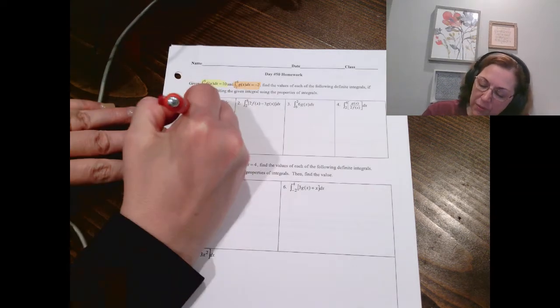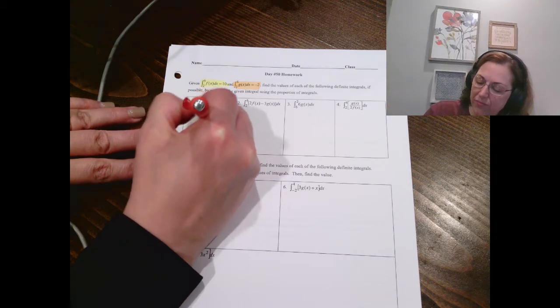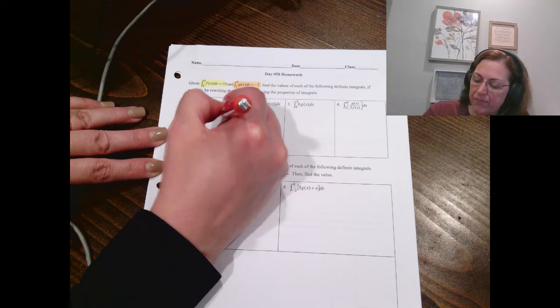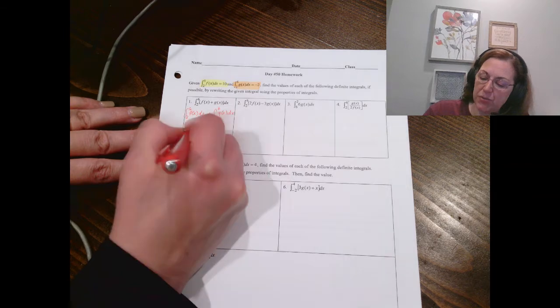So remember, our definite integrals tell us that we can actually split those two apart and just use the sign in between them. So this would simply be 10 plus -2, which would be 8.